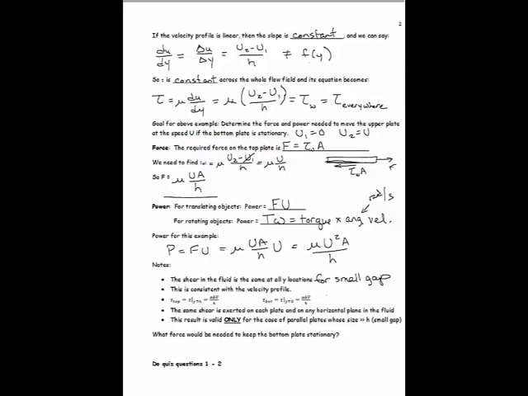All right, a little question here. What force would be needed to keep the bottom plate stationary? This was the force on the top plate, mu u A over h. What would it be for the bottom plate? Just remember that the same shear is exerted on each plate, so it's going to be the same. F equals mu u A over h in order to keep that bottom plate from moving.